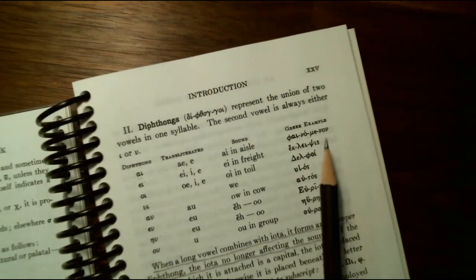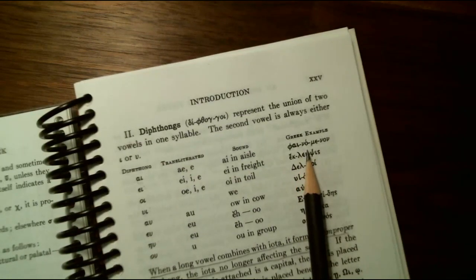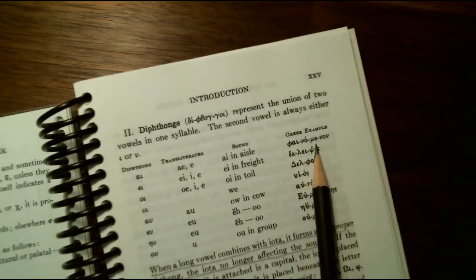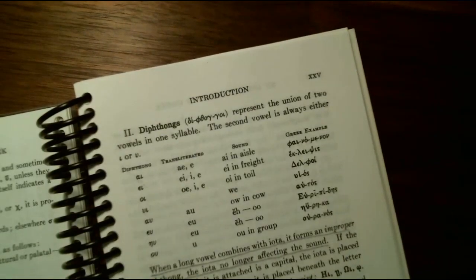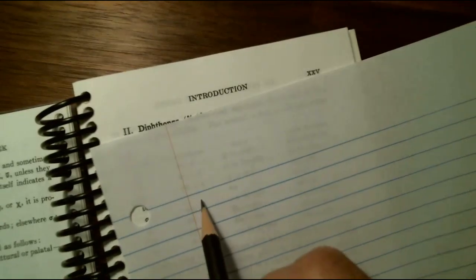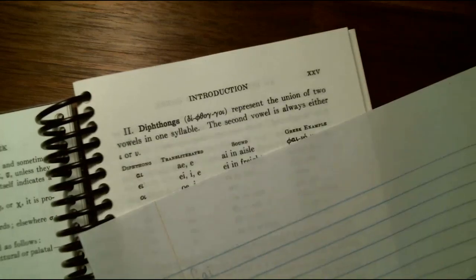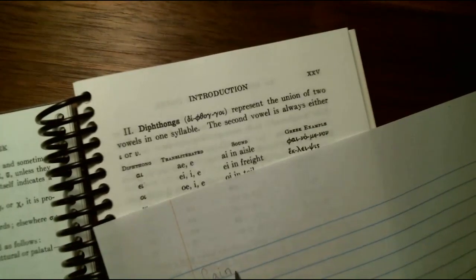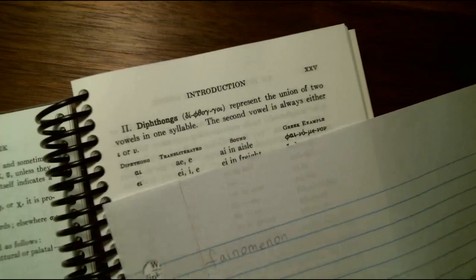So if we were to do that, I'll give you an answer here. This is phi, no, me, non: phainomenon, right? If we were to write that out in English letters, it would look like this. Phi, and you can dot the English i, and then no, men, on, okay?